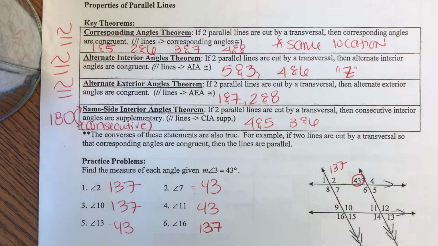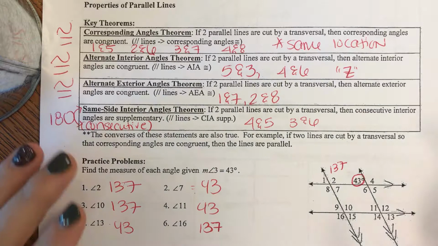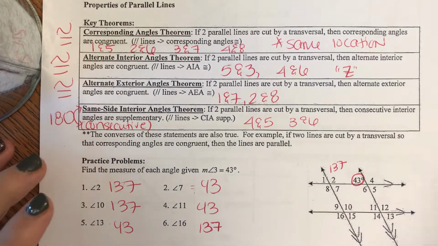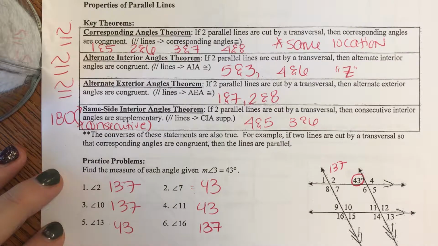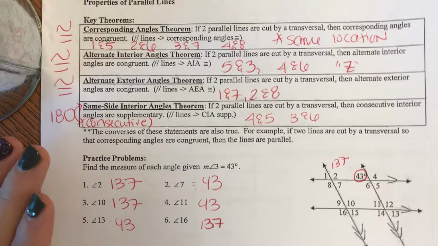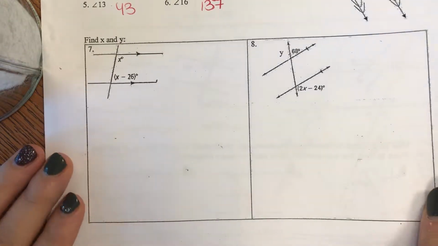Okay, today we're going to be continuing the notes from yesterday on parallel lines cut by transversals. If you need a quick refresher on what the angle relationships are, you can click the link that pops up right now. If not, I'm going to start on the bottom with numbers 7 and 8.